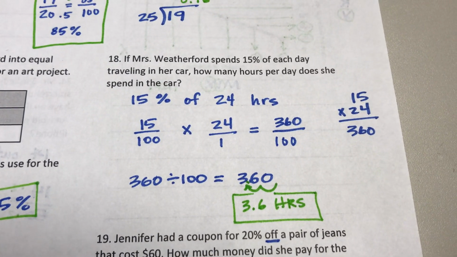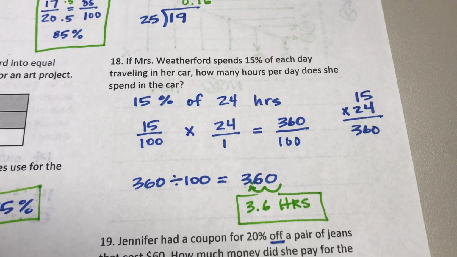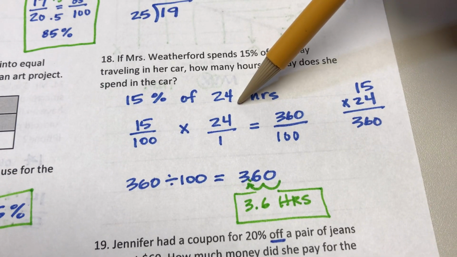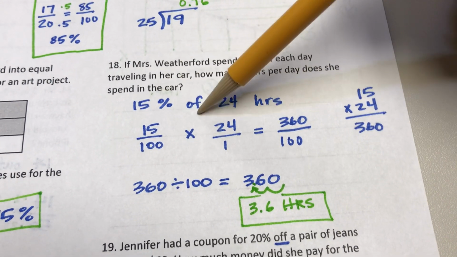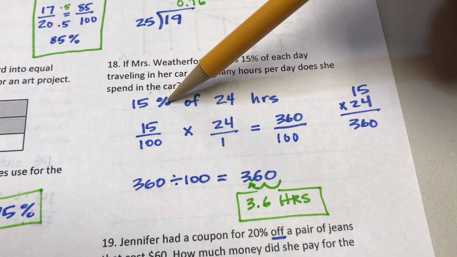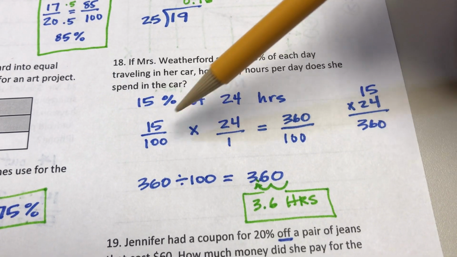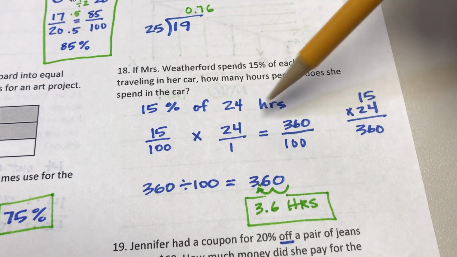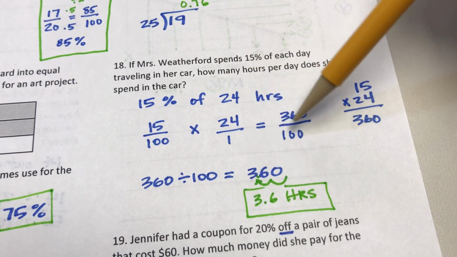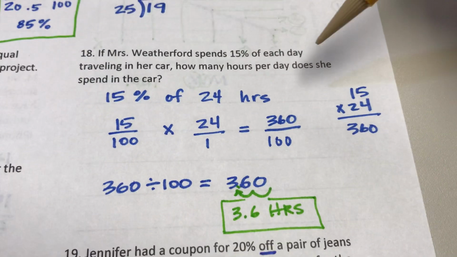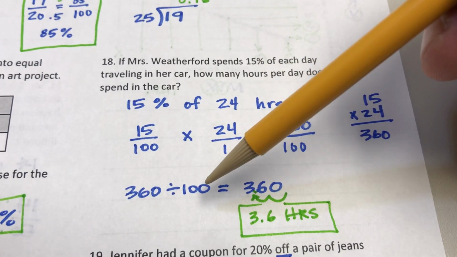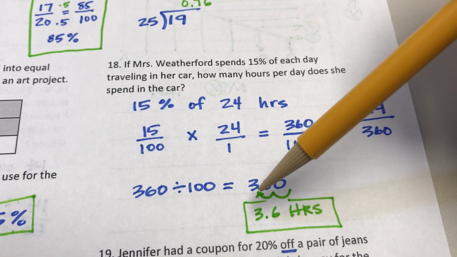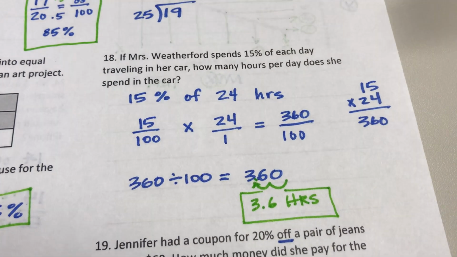18. She spends 15% of her day traveling in the car. How many hours does she spend in the car? Okay, 15% of 24 hours is what she spends in the car. When you want part of something, you're multiplying. So we're going to take that 15%, make it 15 out of 100, multiply, because it says of. 24 is just 24 over 1. 15 times 24 is 360. 100 times 1 is 100. So you're looking at 360 divided by 100, which is what this is here. When you divide by 100, all you have to do is move the decimal over 2 places to the left. So 360 becomes 3.6.